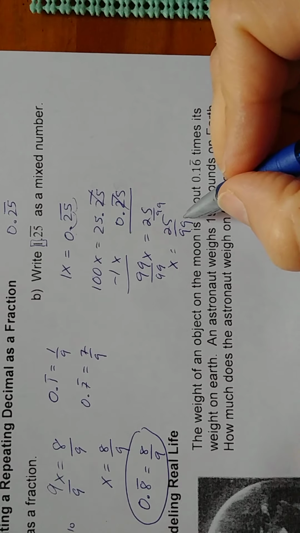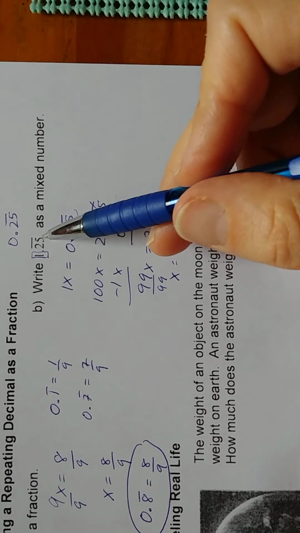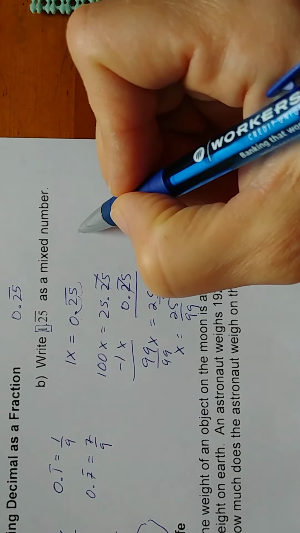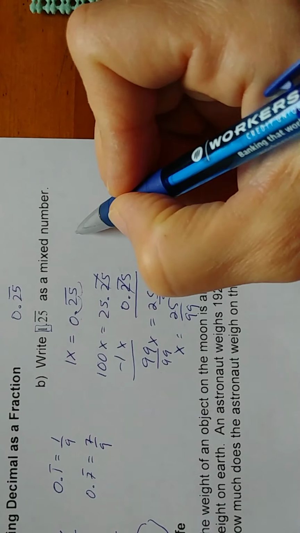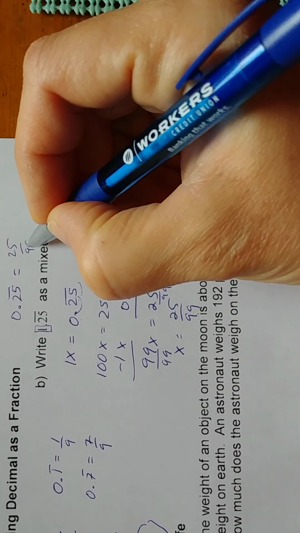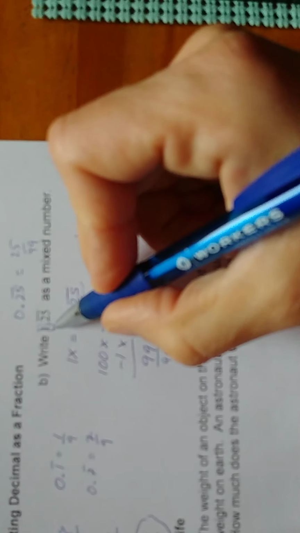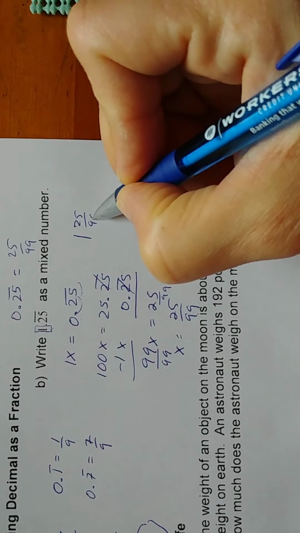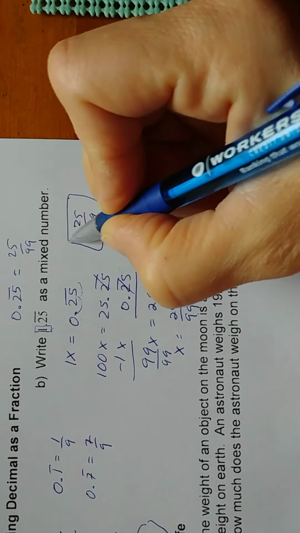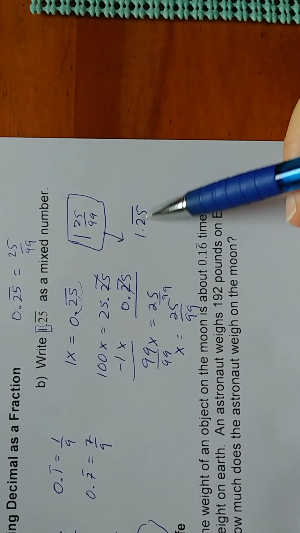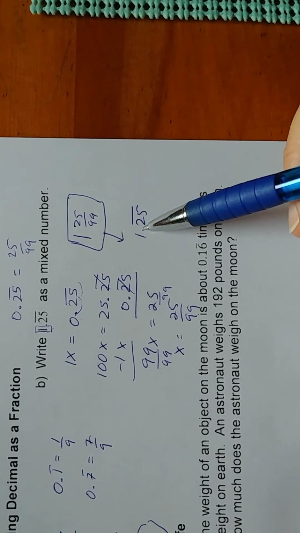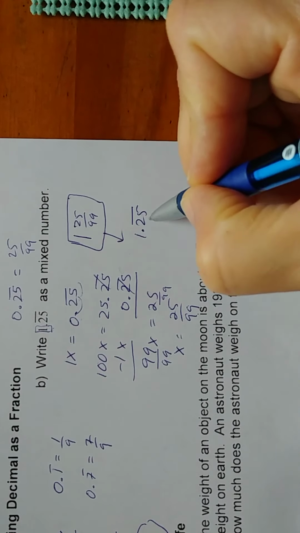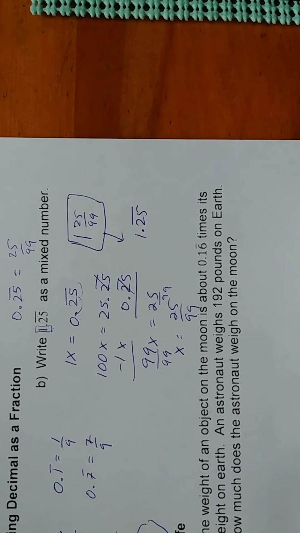Okay, so similar rule, except this is 2 place values following the decimal. So I have that this 0.25 repeating is 25/99. So if I write it as a mixed number, bringing that 1 back in, it's 1 and 25/99. So this is the same as 1.25 repeating. So if you have 2 decimal places that are repeating and they immediately follow the decimal point, we can simply write it as this value over 99.